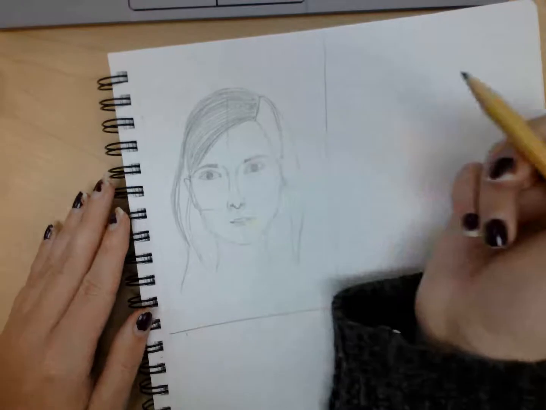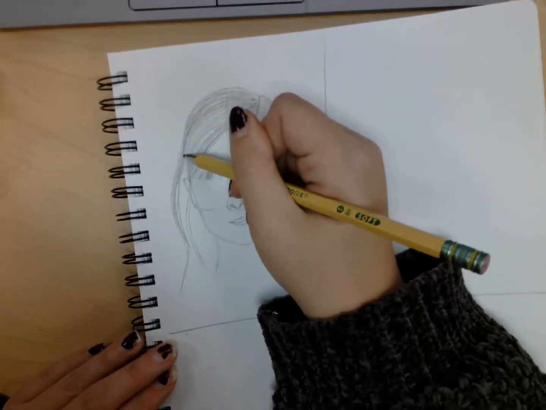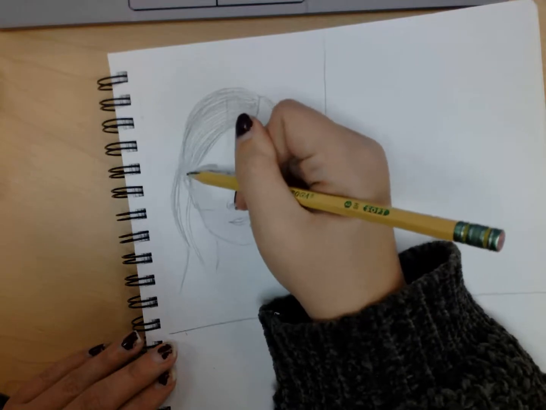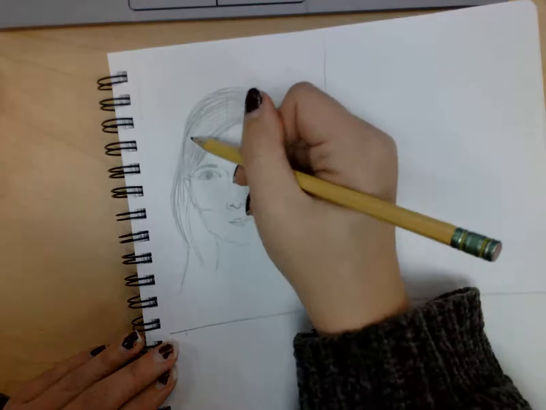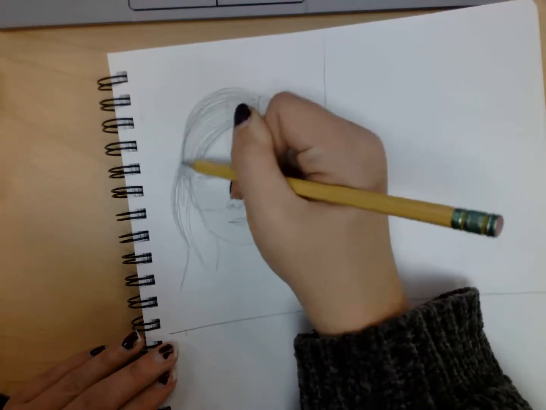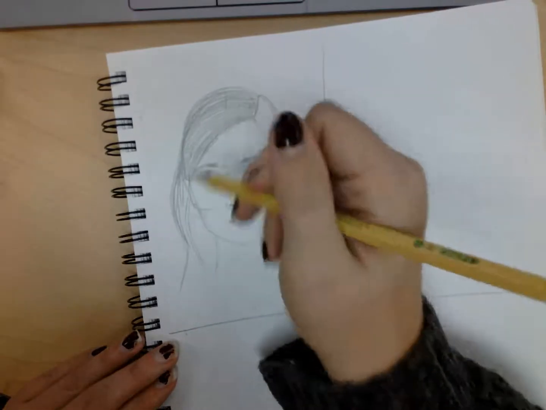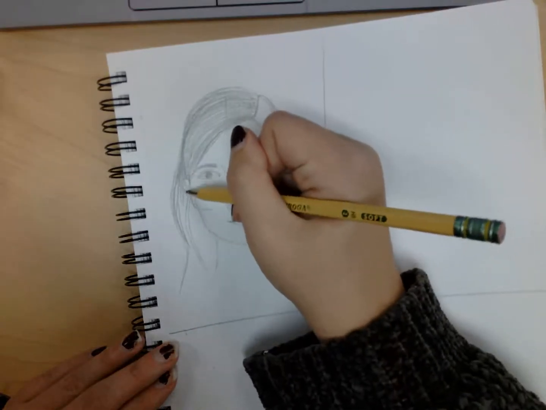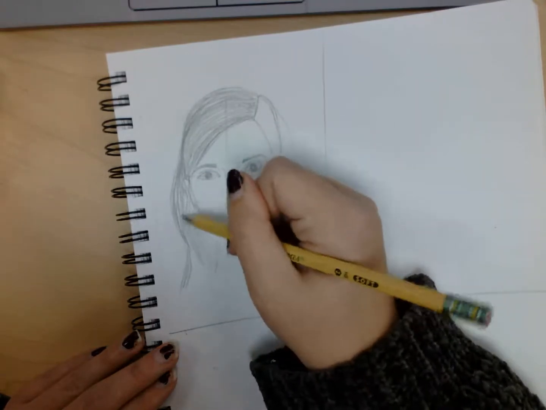Now this one's lighter, so I'm going to kind of keep it there for now. Okay, but do you see how these lines end here? And then we have these lines that come down here. So it actually kind of looks like her hair is tucked in a little bit, right? And I can darken this up just a tiny bit here to show that there's a little bit of a hair shadow going on. So it actually looks like it's tucked behind her ears. Pretty cool, huh?